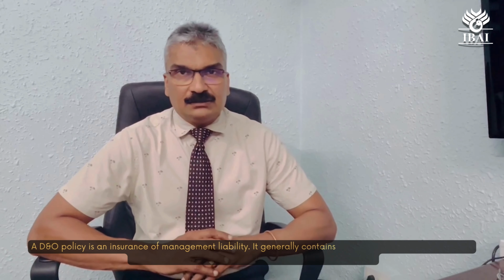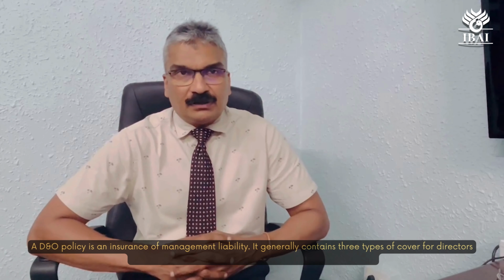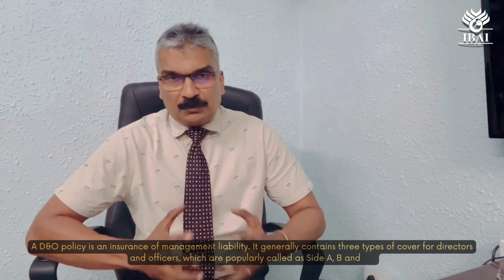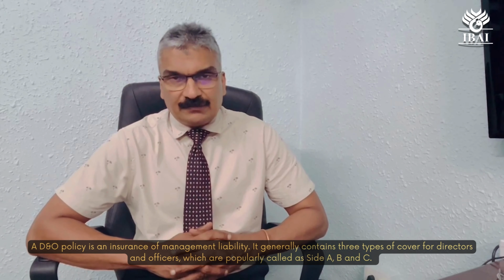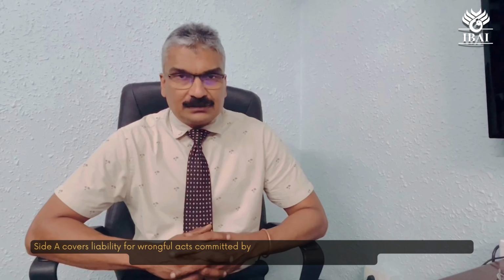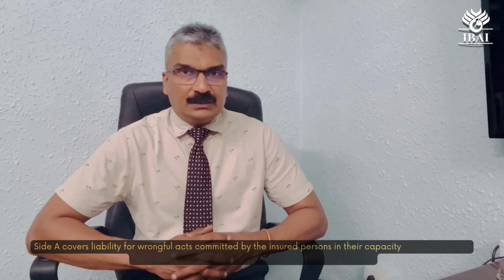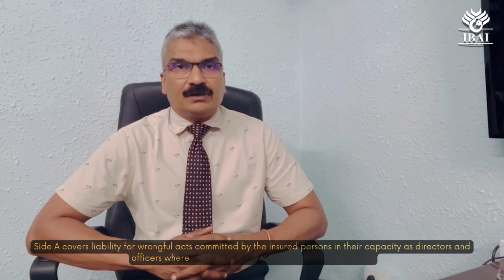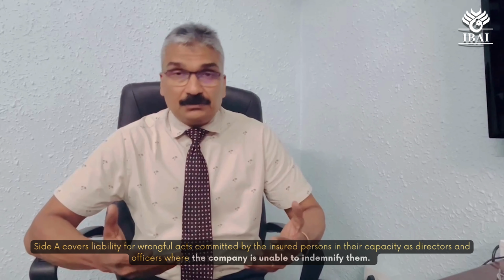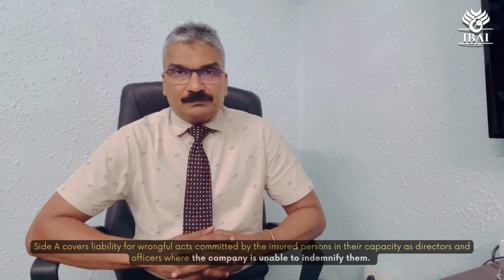It generally consists of three types of cover for directors and officers, which are popularly known as Side A, Side B, and Side C. Side A typically covers liability for wrongful acts committed by the insured person in their capacity as directors and officers, where the company is unable to indemnify them.